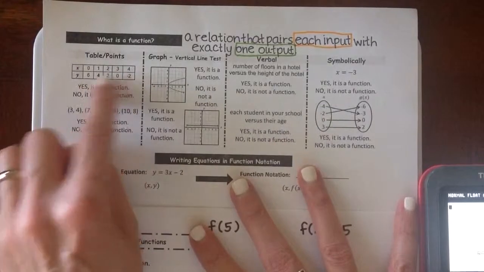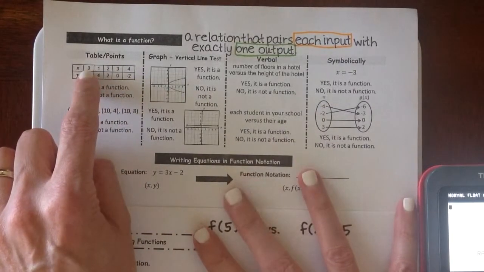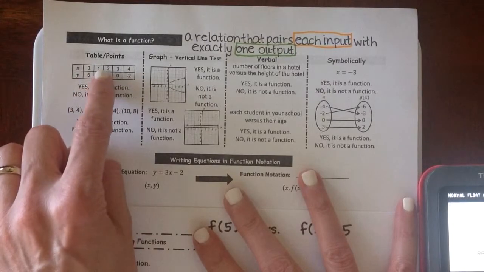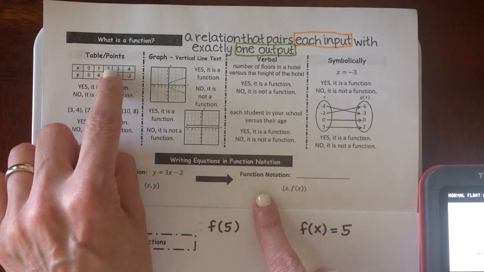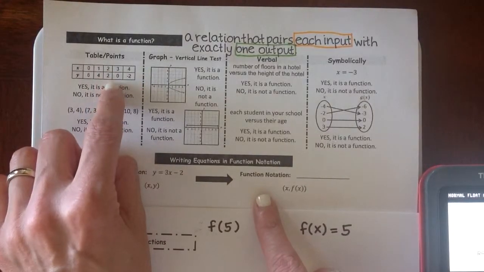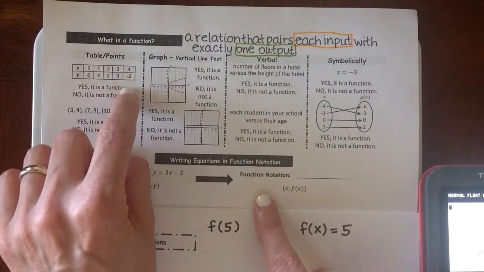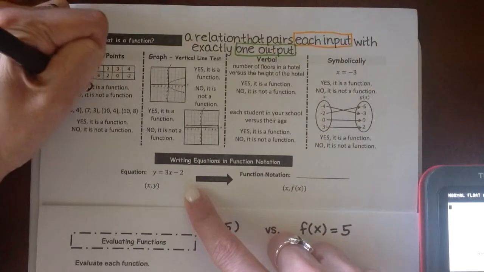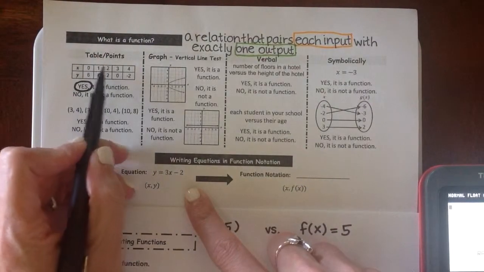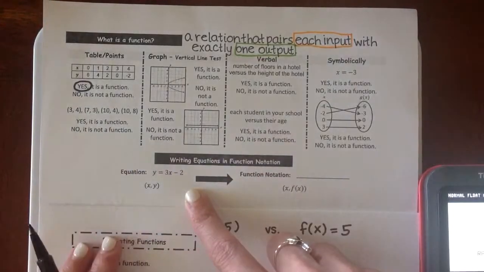So first thing we've got is table and points. So I want to look. Every time I put in an x value of 0, I get 6. Every time I put in an x value of 1, my output is 4. When I put an input of 2 in, my output is 2. My input of 3, my output is always 0. For my input of 4, my output is always negative 2. So yes, this is a function because every time I put in this specific x value, I know exactly what my output value is going to be.